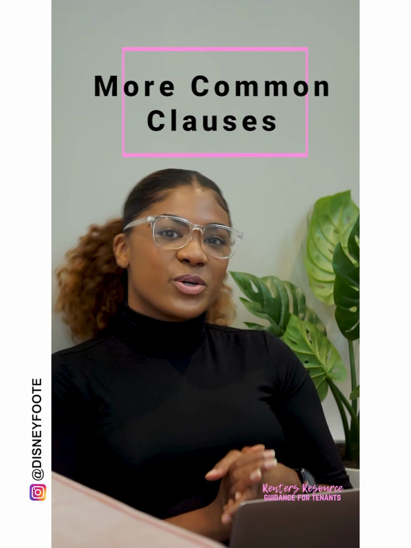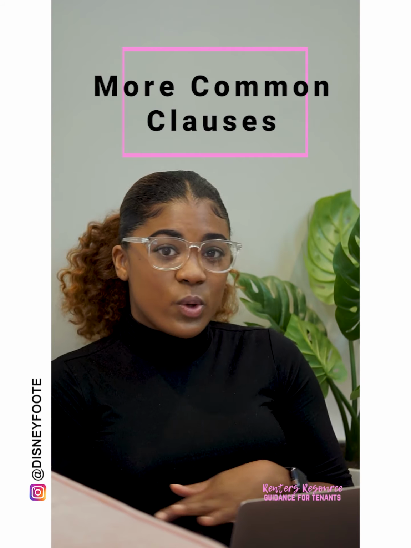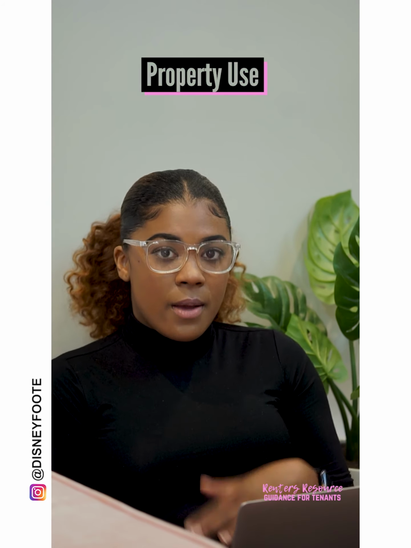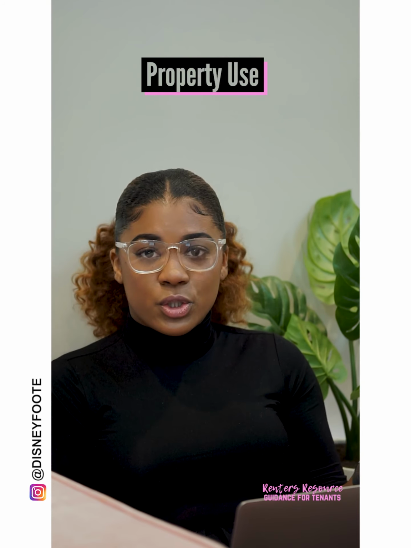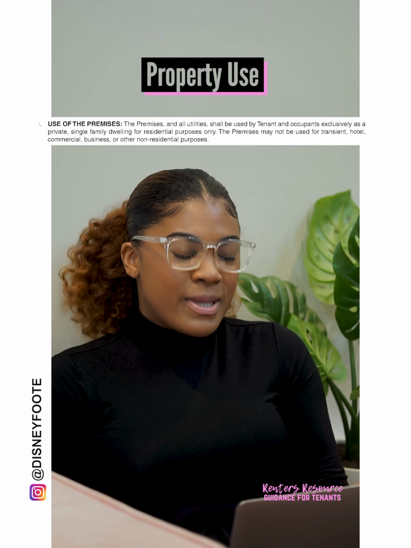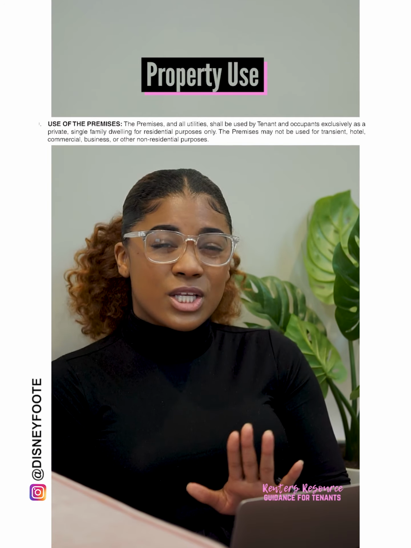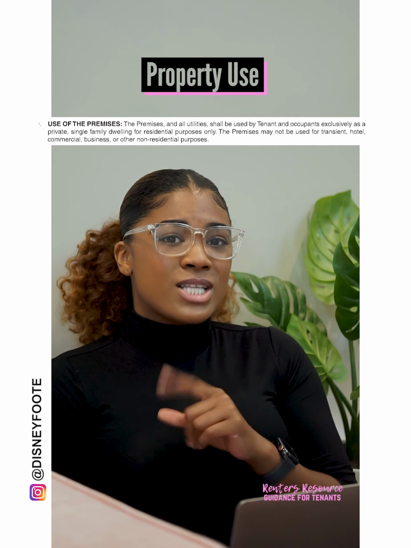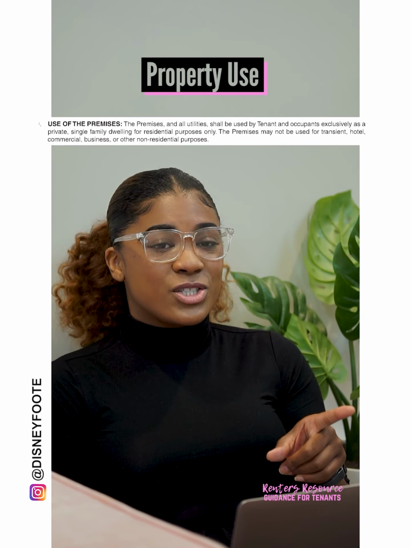Moving on through the lease agreement, you'll see clauses stating the specific details on each term you have written in. In addition, there may be a clause on property use, meaning whether or not your space can be used for a hotel, commercial, or business, or some other non-residential purpose. Now, this may seem obvious, but you'll want to be clear on this in case you plan on running a business in your space or even considering an Airbnb. It's best to understand this up front before you realize you're in violation of your lease terms.